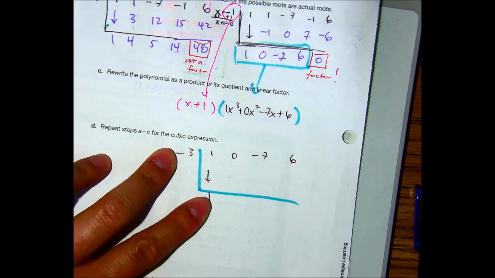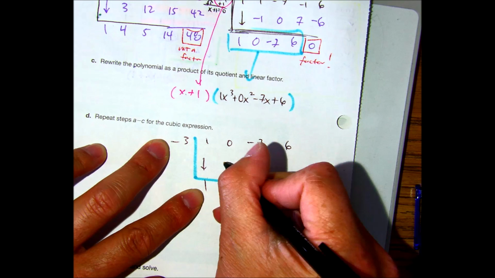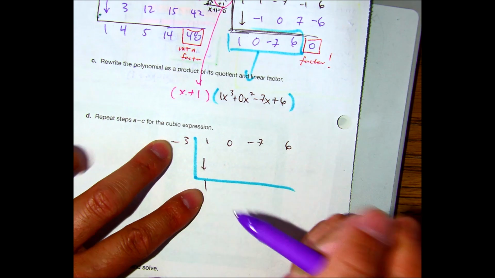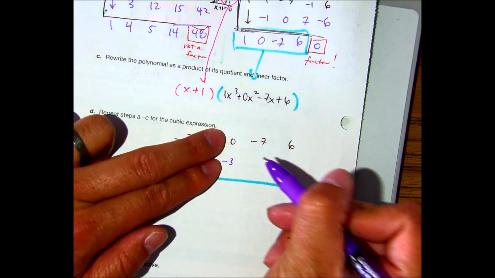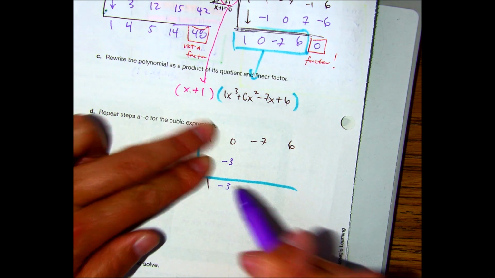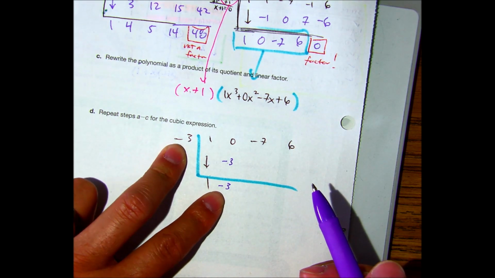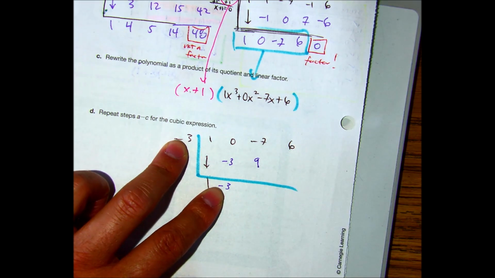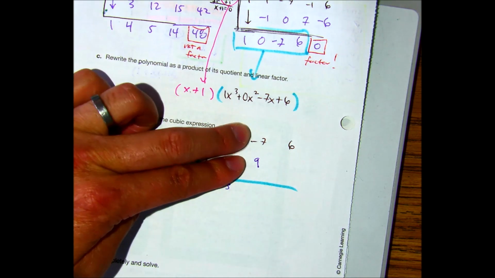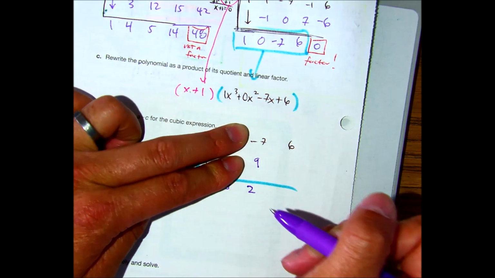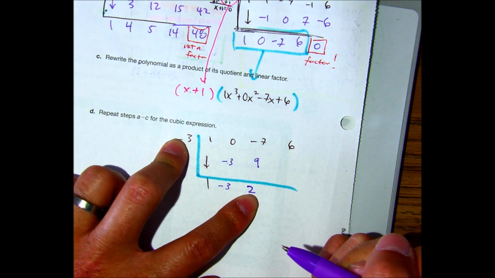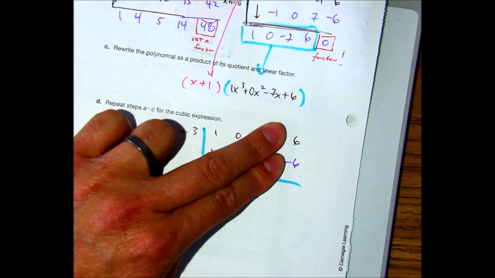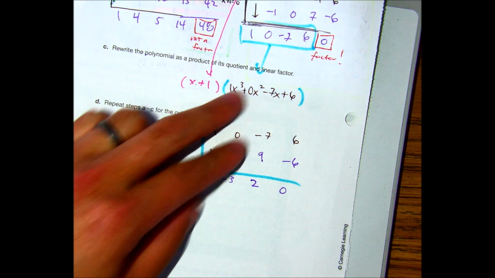Multiply. 3 times 1. Oh, -3. Add. -3. Multiply. Multiply. 6. I think it's Add. Class, is it a factor?